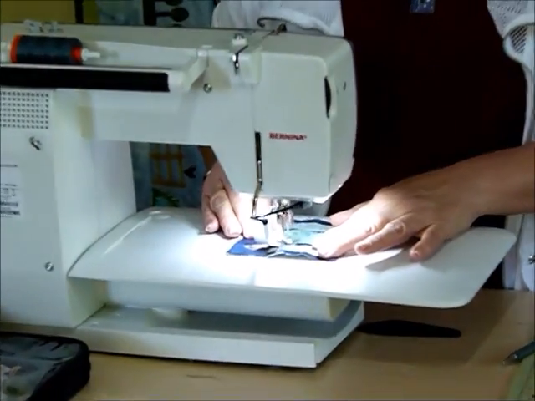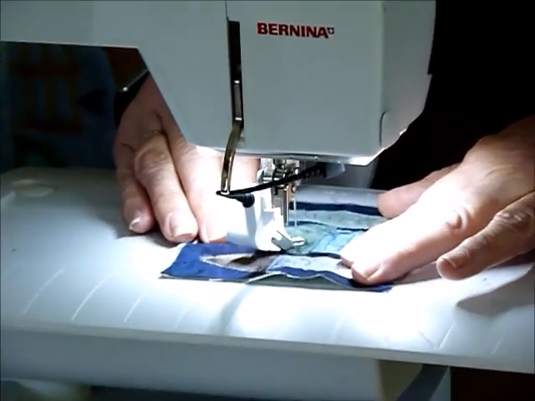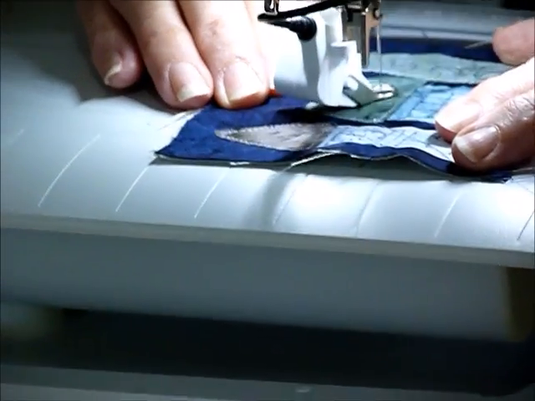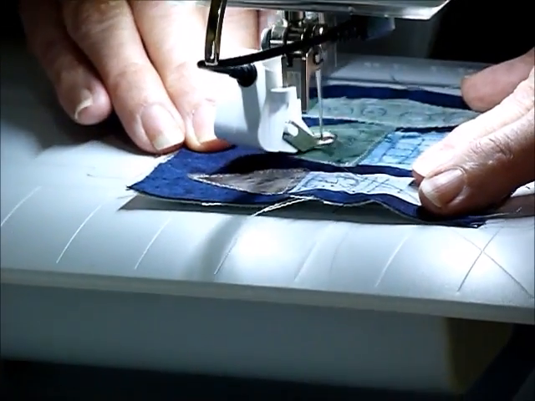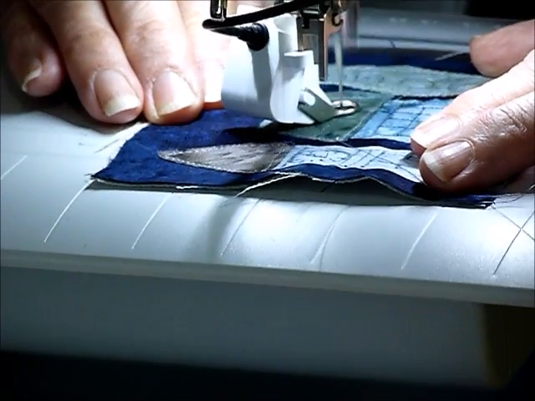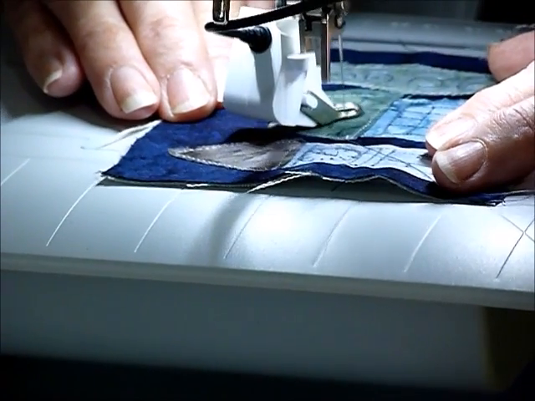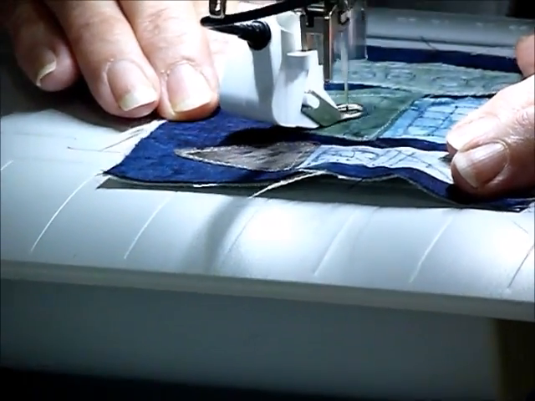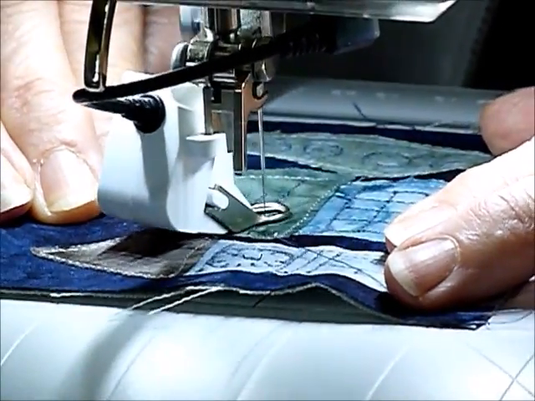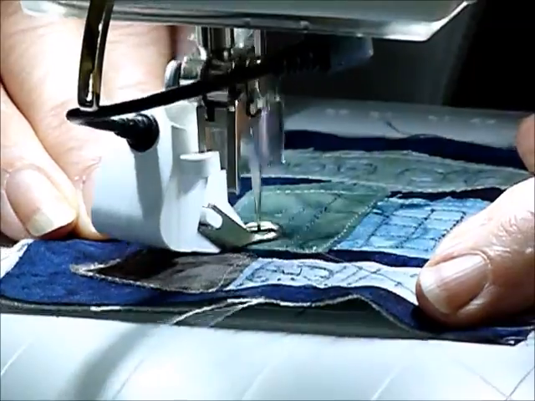I'm going to come in from the side and I'm going to go right the way across, and I'm going to come back, and then I'm going to stitch like a little attic window up here, and I'm going to put a little cross member in it, and I'm going to come back and do the other line.